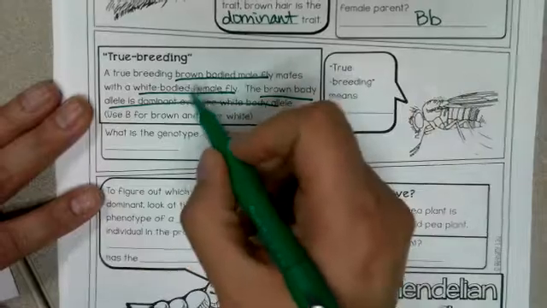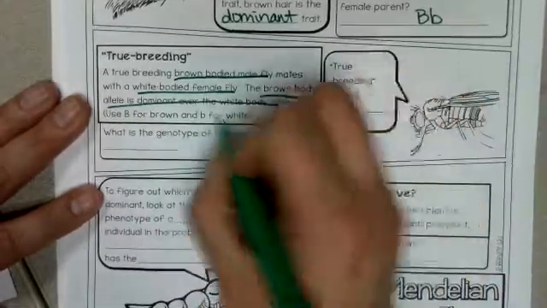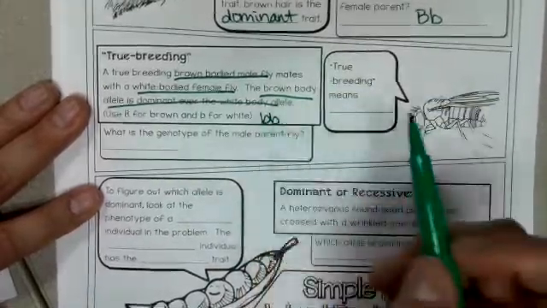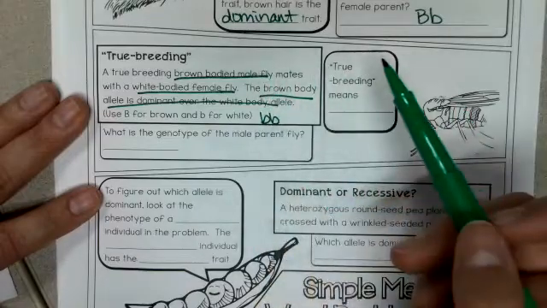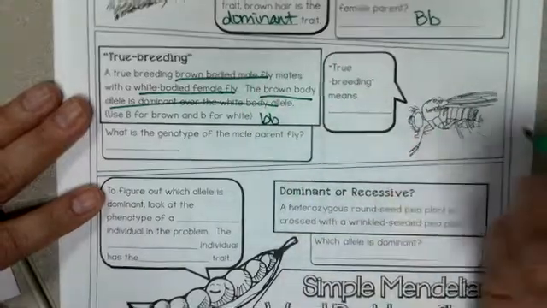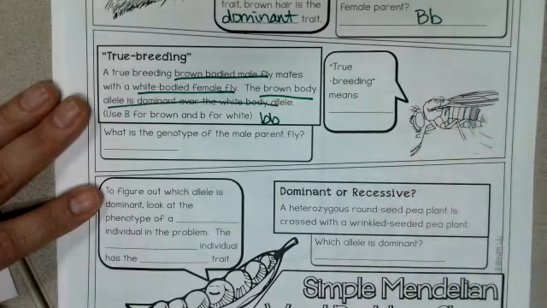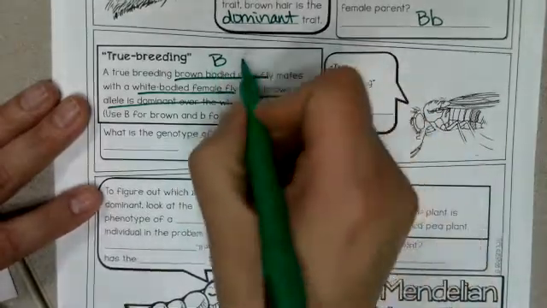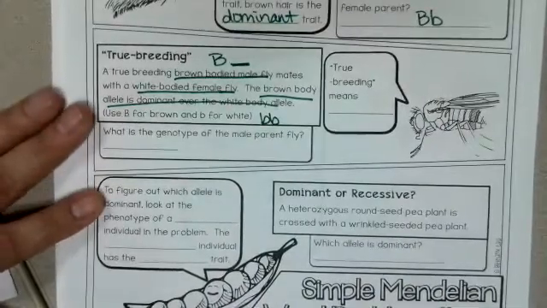So we know that this female is definitely going to have a homozygous recessive pairing. And because we're using B, we're going to use 2 lowercase b's. So our mom is going to have a homozygous recessive allele pairing. Our father, on the other hand, okay, he is brown bodied. So we know for sure, at least one of his alleles is going to be a dominant allele. So he's definitely going to have at least one capital B. Now that doesn't necessarily mean that we know what the second allele is going to be.